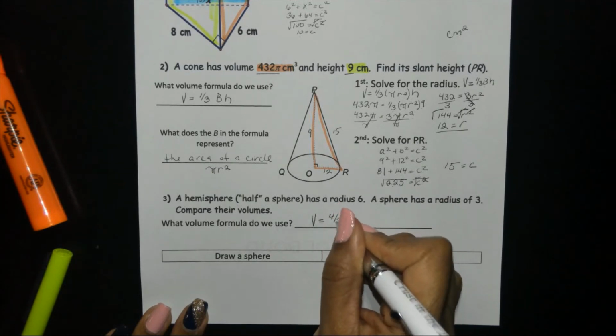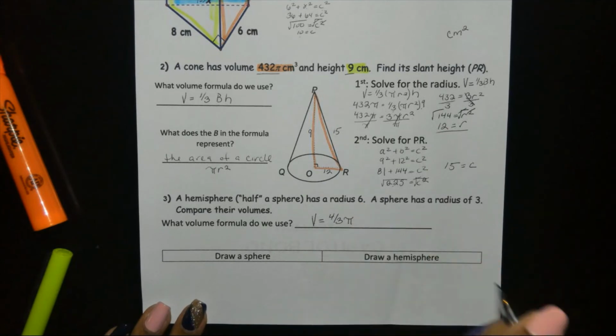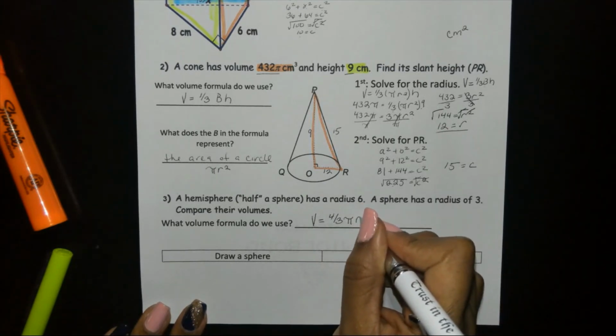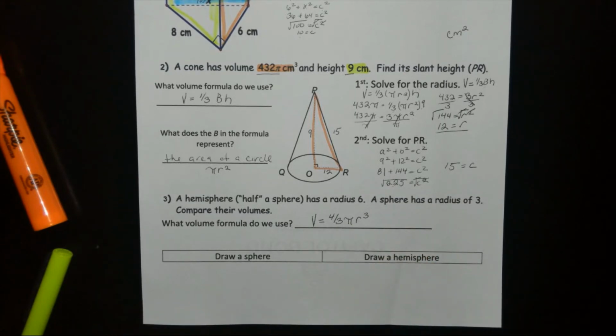V equals 4 over 3 pi r, and we know that this is going to be to the third power, r cubed, whichever one you'd like to use. Okay, so this is the first thing I would like for you to do.